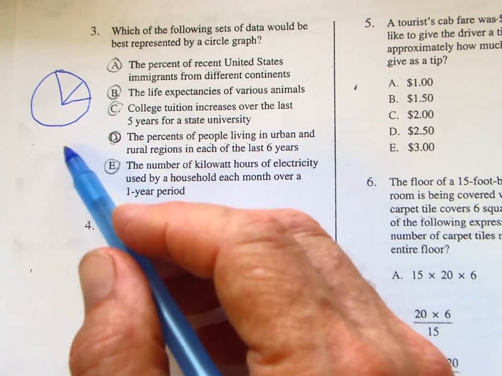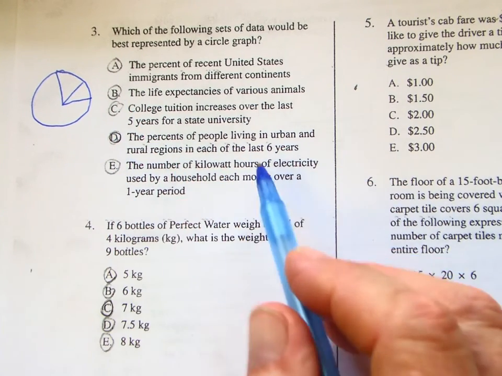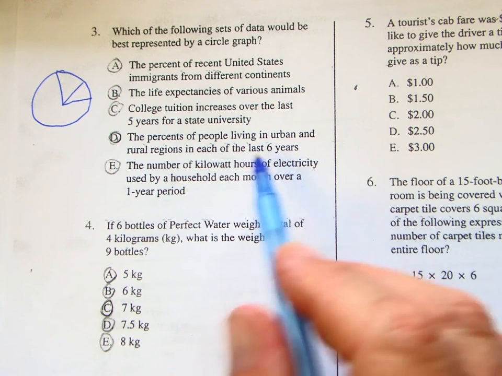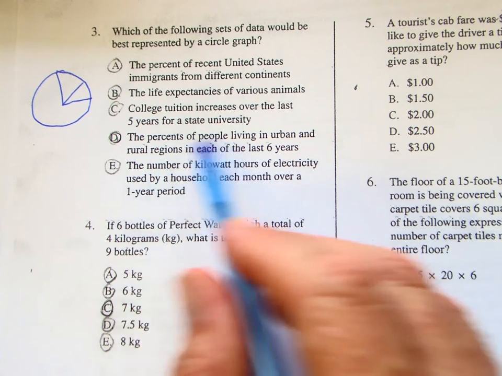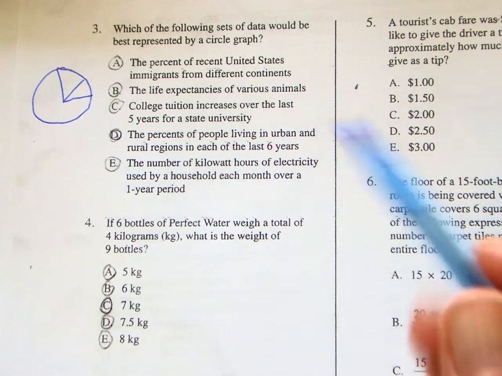One of them, if it was 1 year, they might use a pie graph, but they want 6 years. You would need 6 pie graphs, so you wouldn't use that kind of graph. You'd probably use a bar graph.